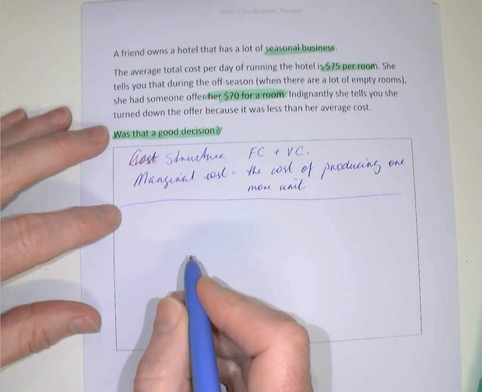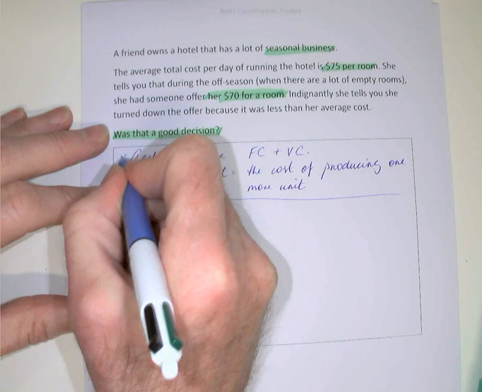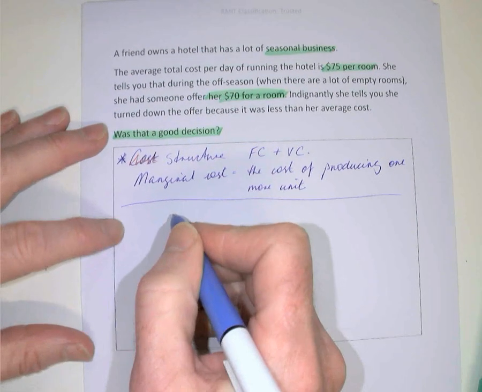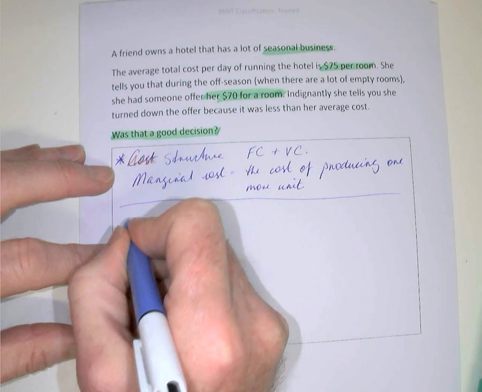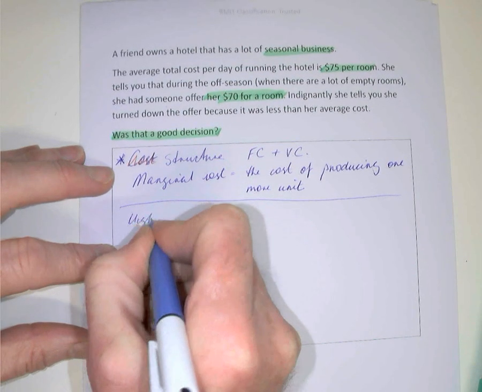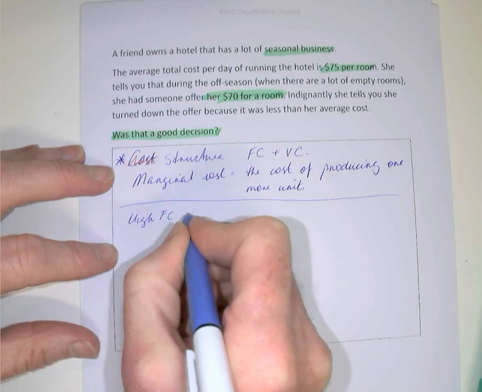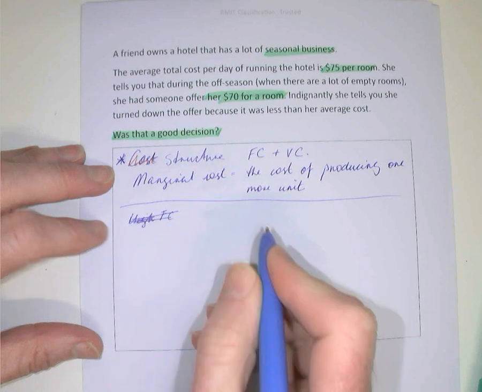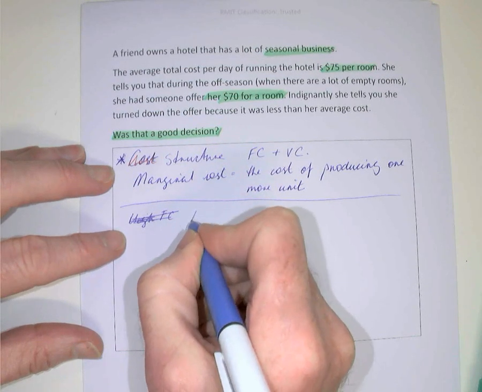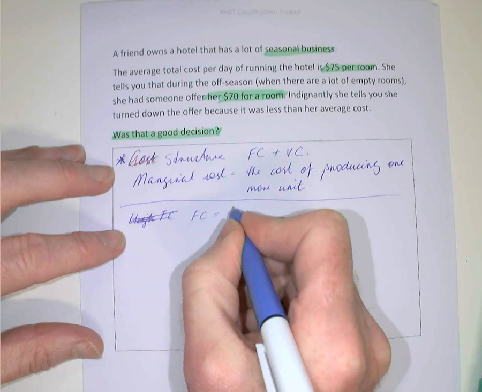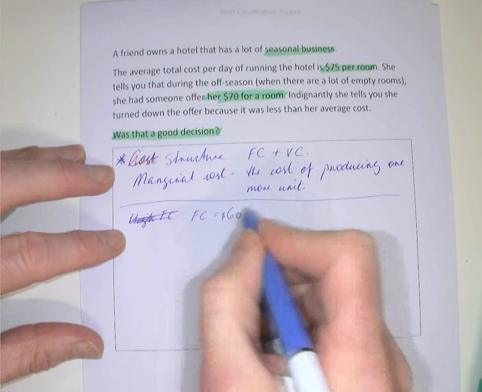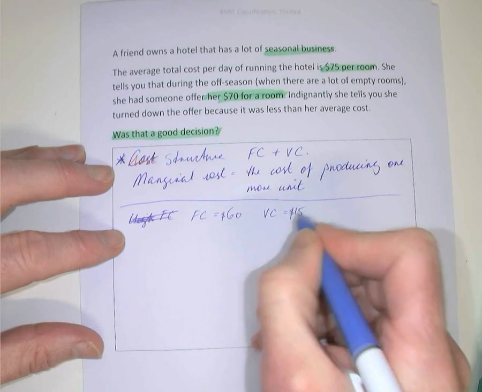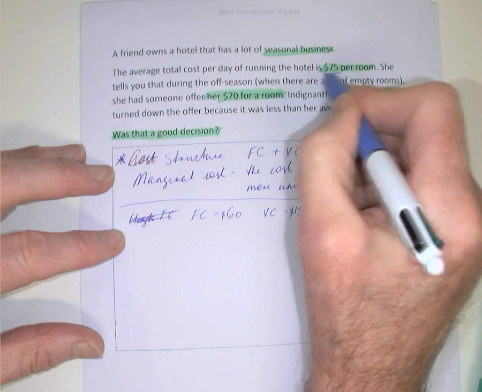Let's have a look at it. We're looking at cost structure, fixed cost plus variable cost, and the cost of one more unit. Let's look at high fixed costs. My fixed cost equals $60 and my variable cost equals $15. That then adds up to the $75 per room.